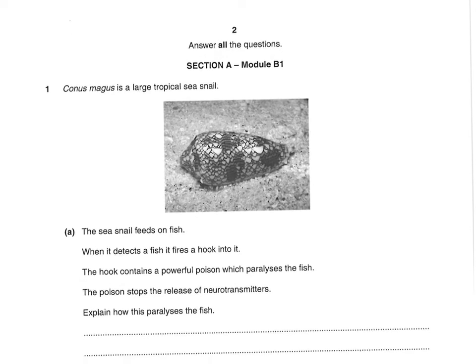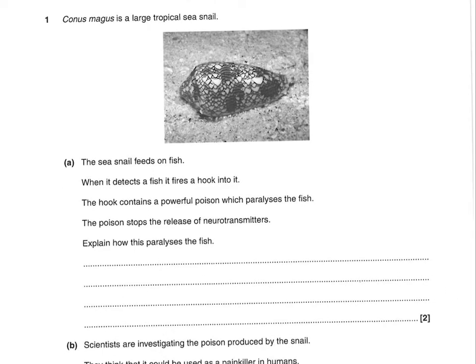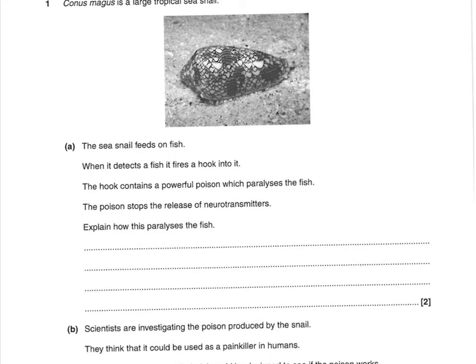So the first question is, Conus magnus is a large tropical sea snail. The sea snail feeds on fish. When it detects a fish, it fires a hook into it. The hook contains a powerful poison which paralyzes the fish. The poison stops the release of neurotransmitters. Explain how this paralyzes the fish.